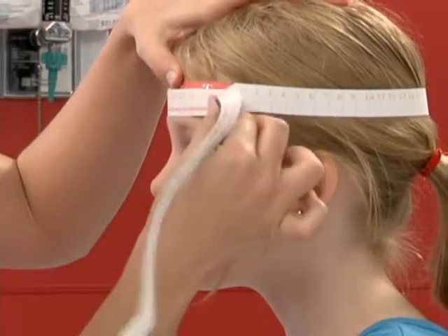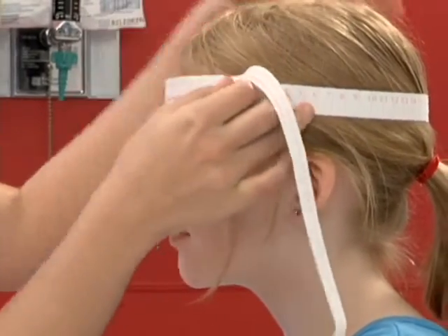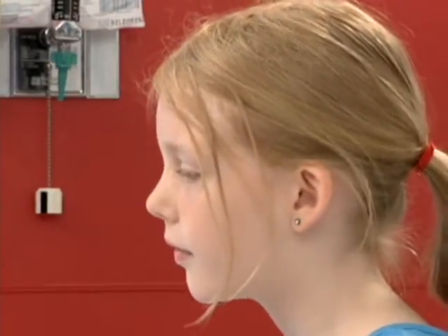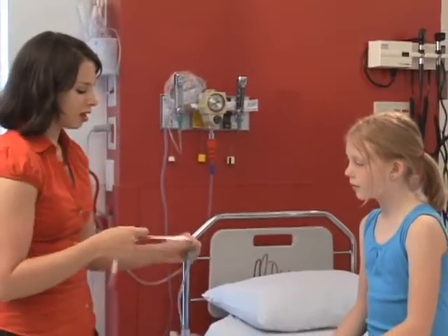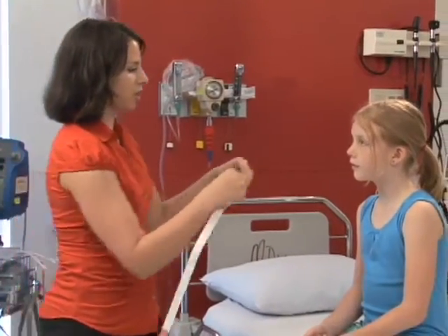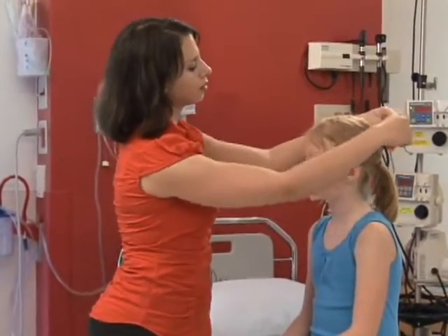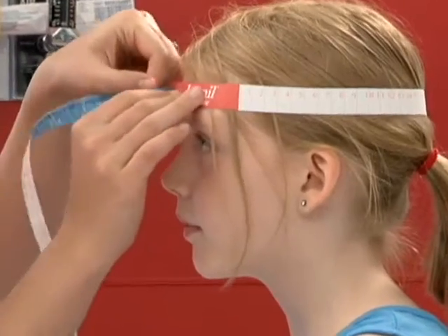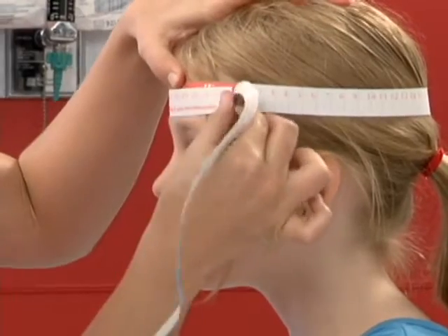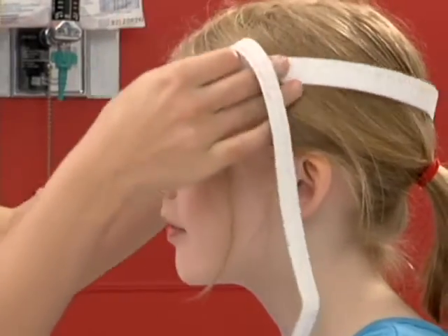A smaller or larger than normal head circumference can be a sign of underlying pathology. For example, a small head circumference, or microcephaly, can occur with intrauterine infections or chromosomal abnormalities. A large head circumference, or macrocephaly, can be the first sign of hydrocephalus.